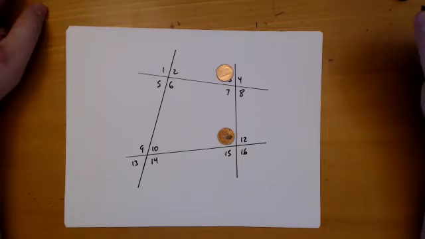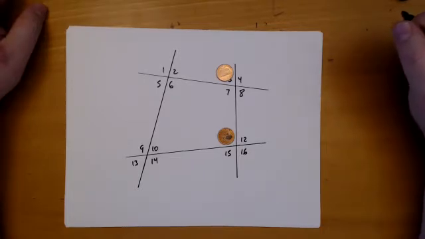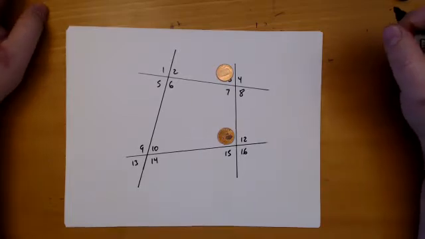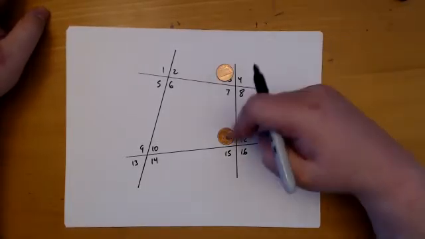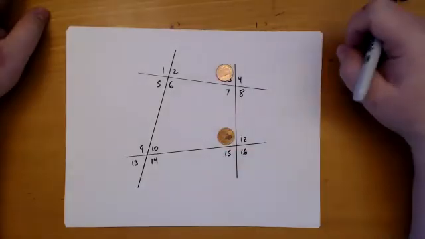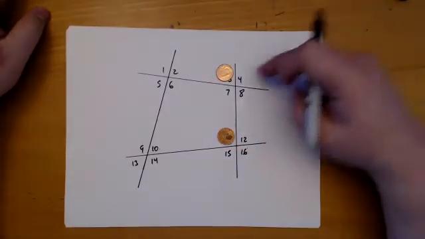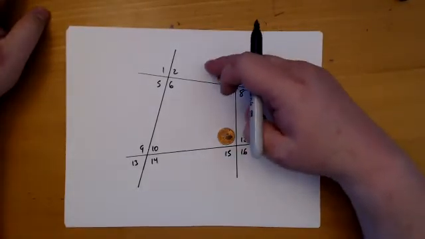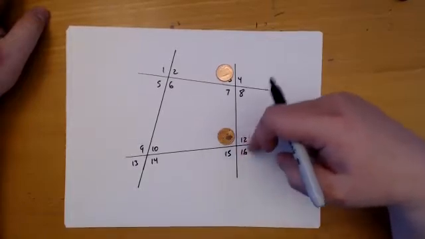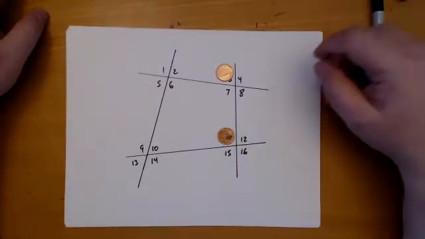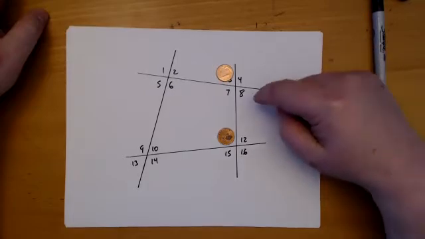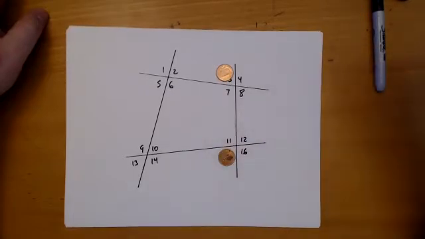Okay, I'm getting lots and lots of really good answers. Yes, these are corresponding angles because they're both in the upper left. They're both in the same spot in the diagram, right? And if we look at these four angles, it's in the upper left. And then this guy, he's in the upper left. Okay, good. What about those?